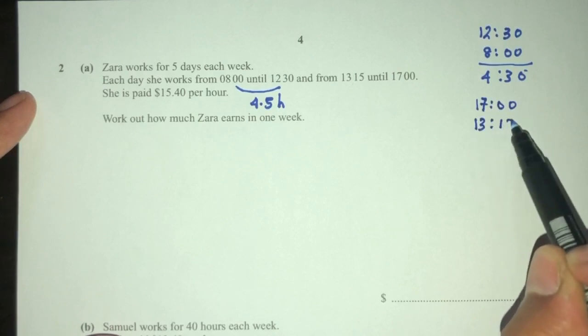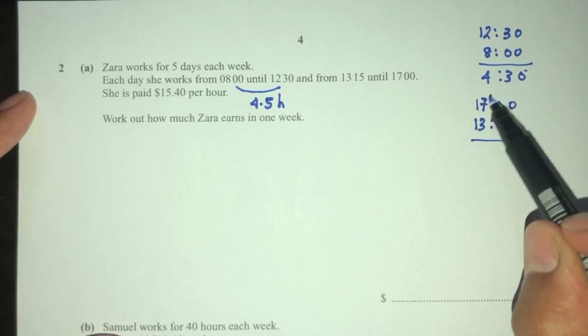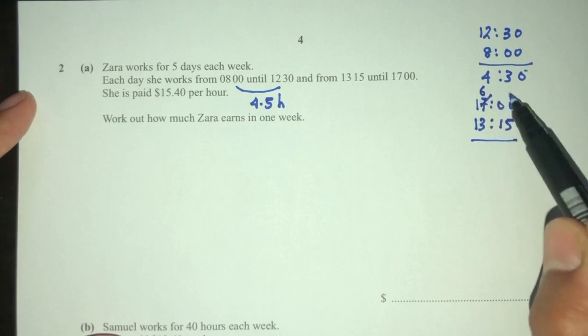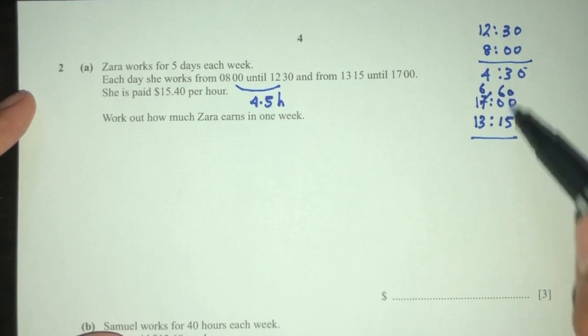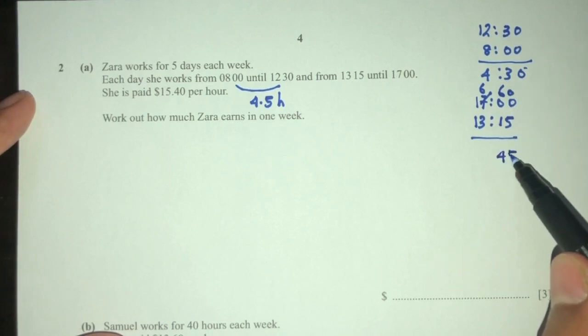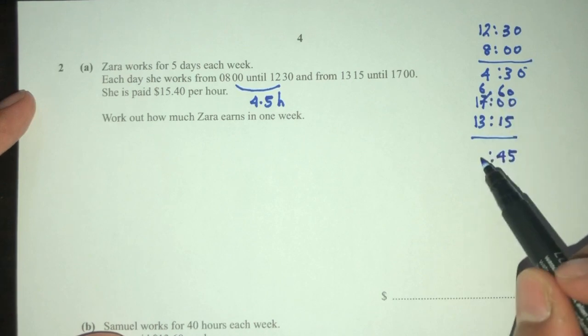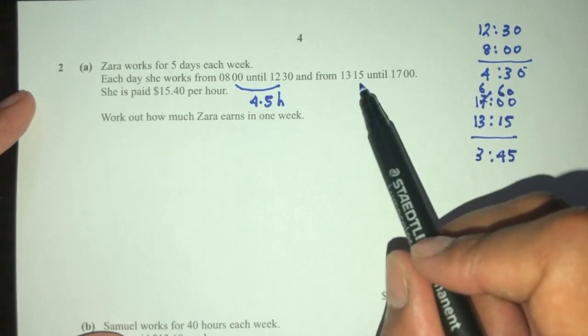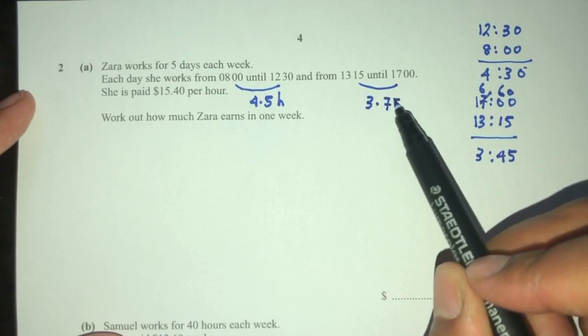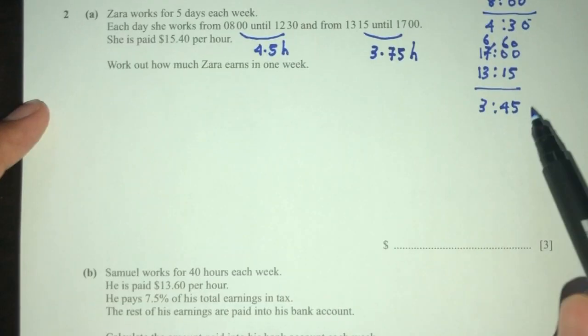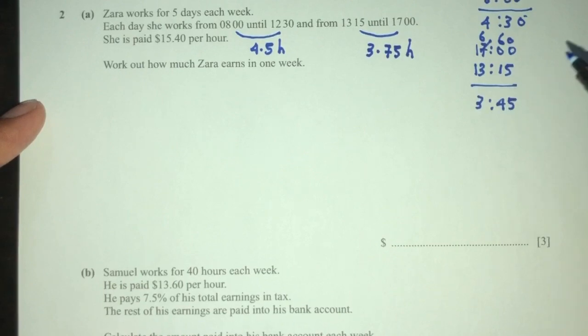Now from here to here, so 17:15 minus 13:00. So first we have to take 1 hour off to send over here. That will be 60 minutes because we know 1 hour is not 100 minutes, it is 60 minutes. Now 60 minus 15, that should be 45. And here we have 3. So from here till here, she works 3.75 hours.